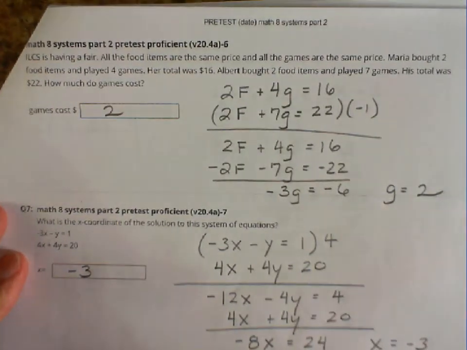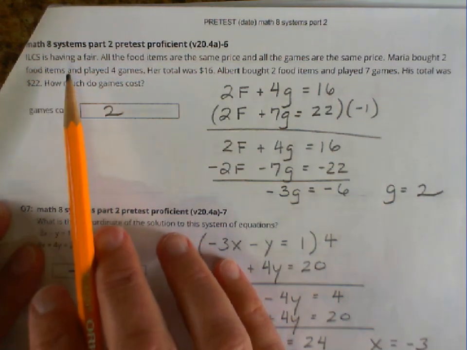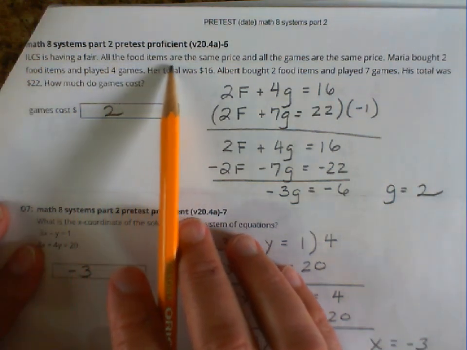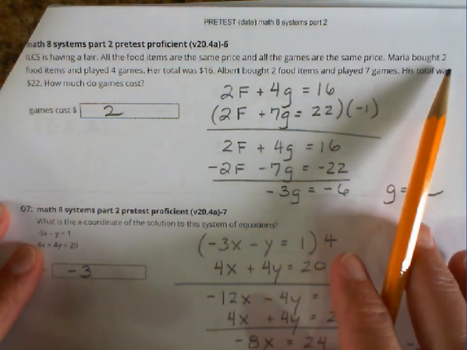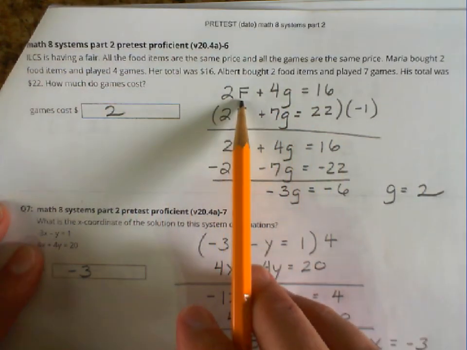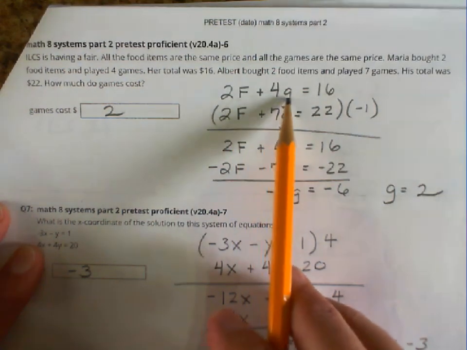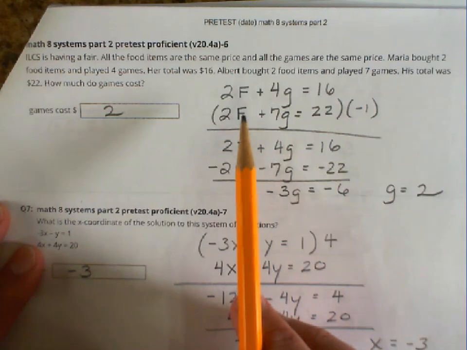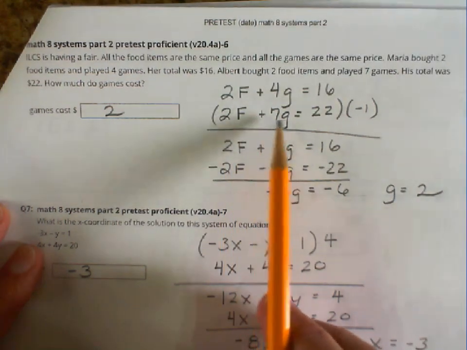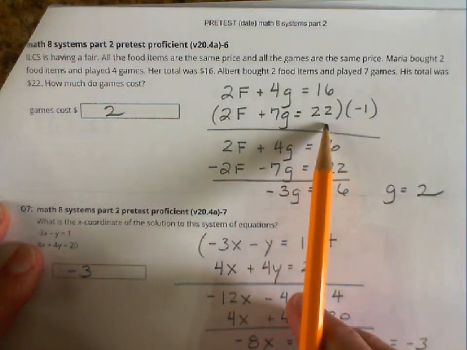Now we're at the proficient level, where we're actually going to have to solve the word problem. ILCS is having a fair. All the food items are the same price, and all the games are the same price. Maria bought 2 food items, 2F, played 4 games, plus 4G, equals 16. Albert bought 2 foods and 7 games, and his total was 22.